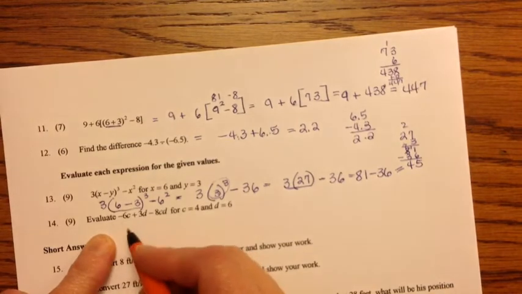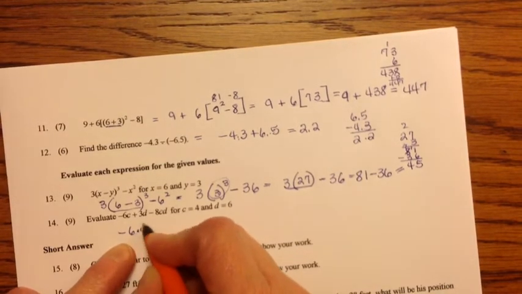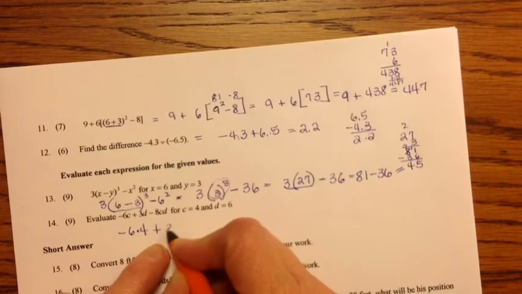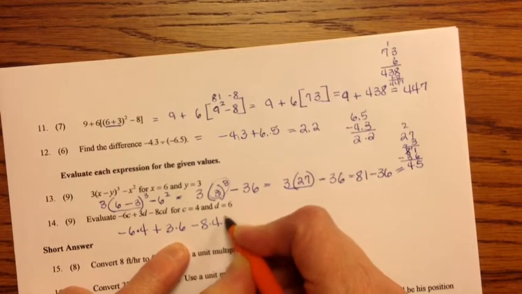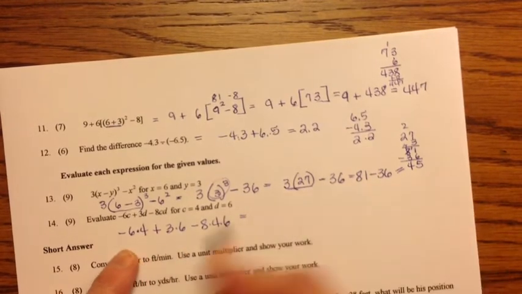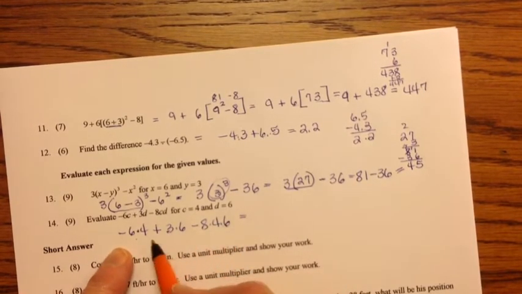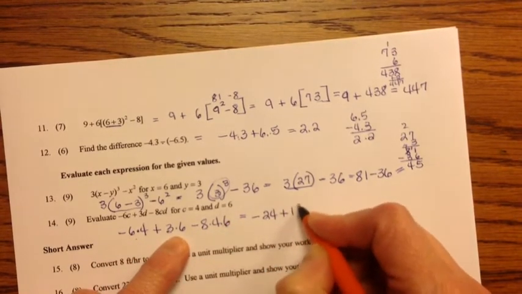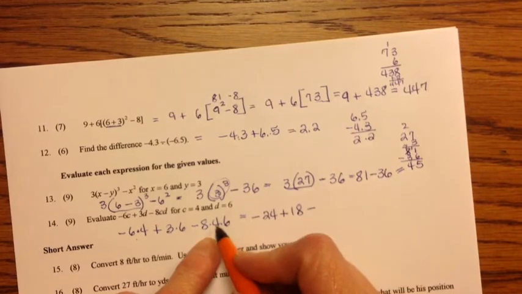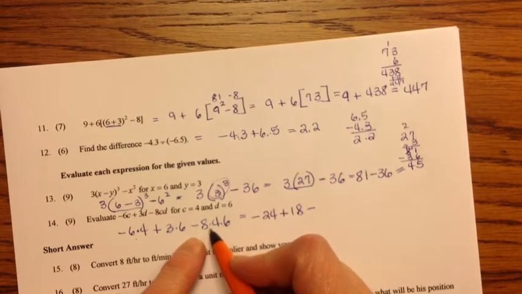Okay, another evaluation. Negative 6 times 4. You can do a dot or parentheses. Plus 3 times 6 minus 8 times 4 times 6. Now we've got a lot of multiplication, so since they're not attached to each other, let's go ahead and get those done. So I've got negative 24 plus 18 minus, and probably the easiest way to do that one, I don't know if it's either way, I've got 8 times 4 times 6.